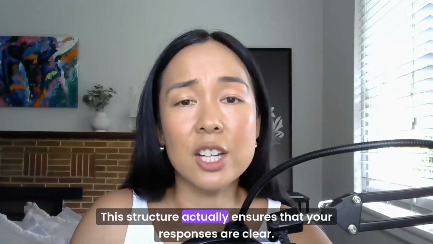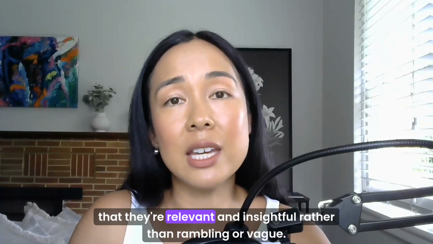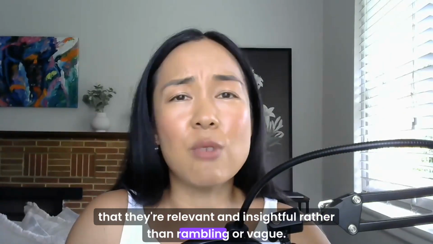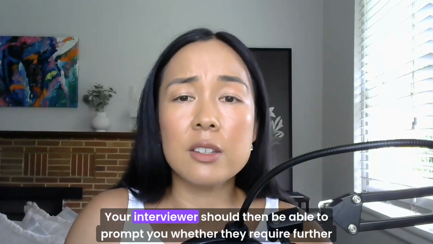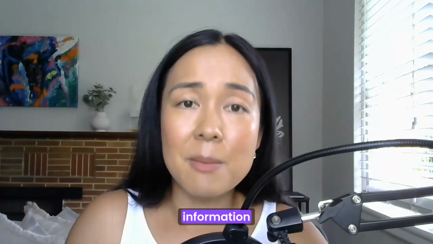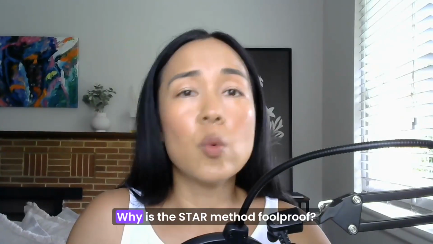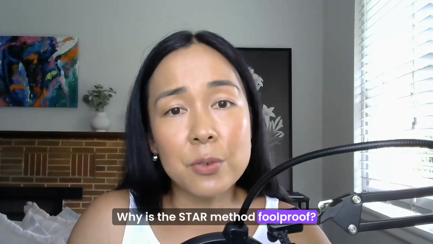This structure actually ensures that your responses are clear, relevant and insightful, rather than rambling or vague. Your interviewer should then be able to prompt you whether they require further information or to gather further data from your example. Why is the STAR method foolproof?